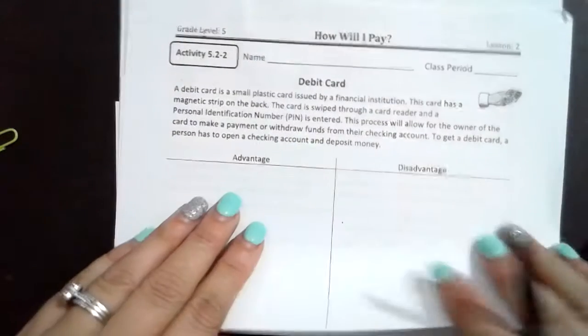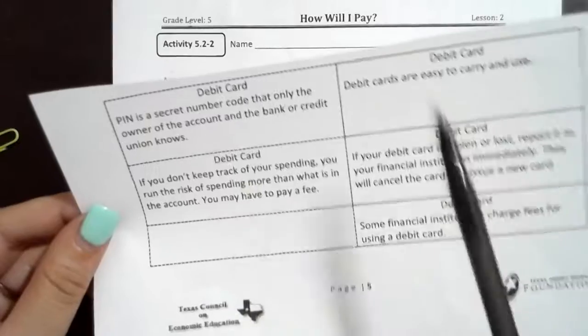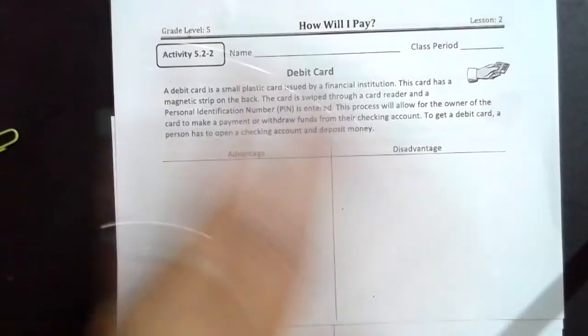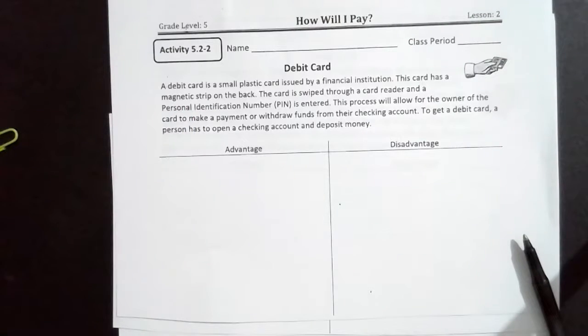You're going to go to debit card. You're going to get the squares that say debit. Okay. And you are going to cut them out. You're going to pause the video and put them where you think they go. And then we'll come back and start together. Okay, so a debit card. A debit card is a small plastic card issued by a financial institution, which is a bank. This card has a magnetic strip on the back. The card is swiped through a card reader, and a personal identification number, PIN, is entered. The process will allow the owner of the card to make a payment or withdraw funds from their checking account. To get a debit card, a person has to open a checking account and deposit money.